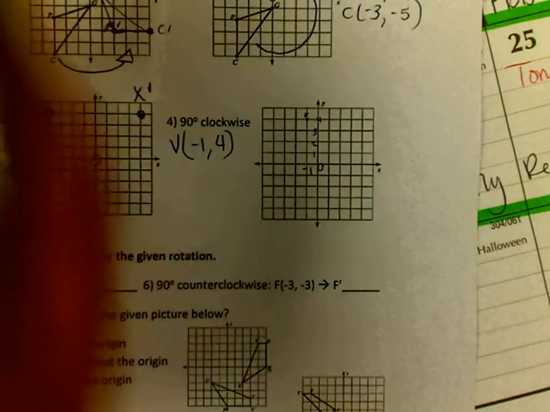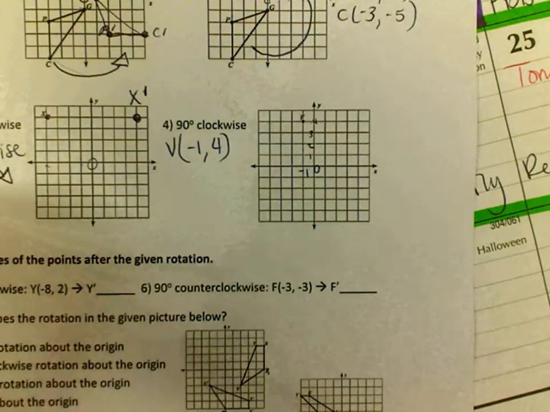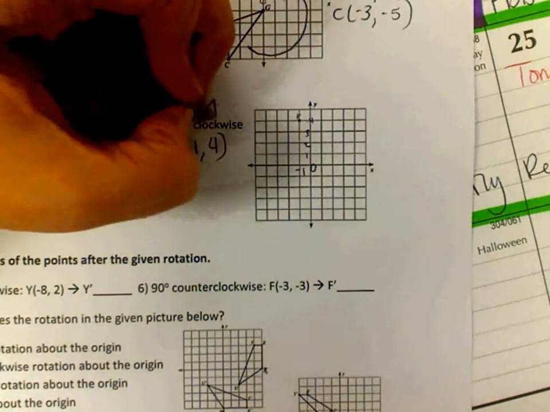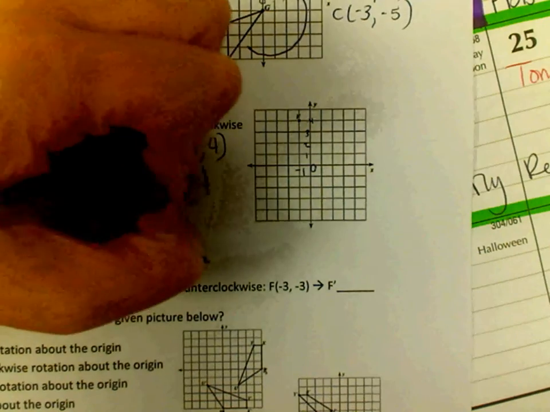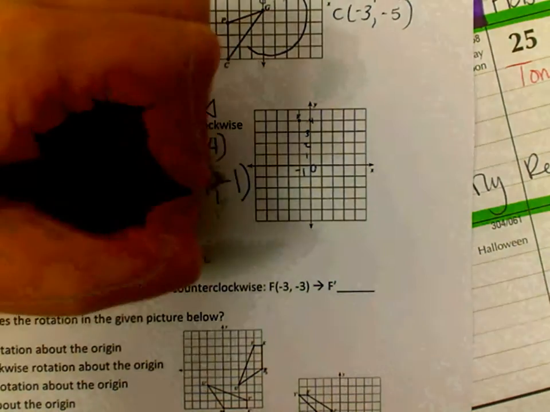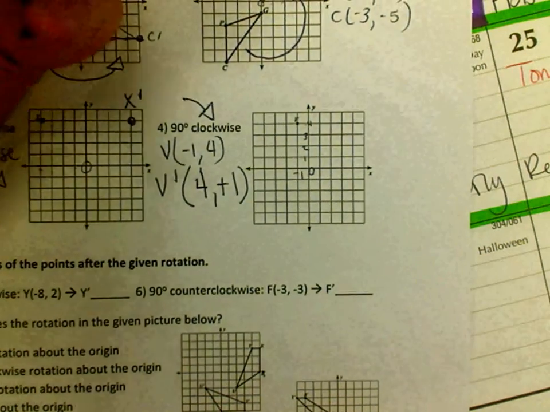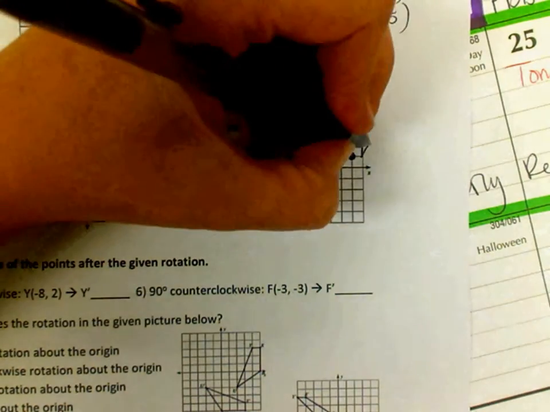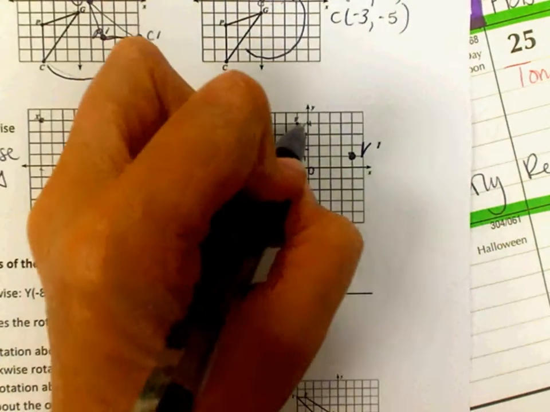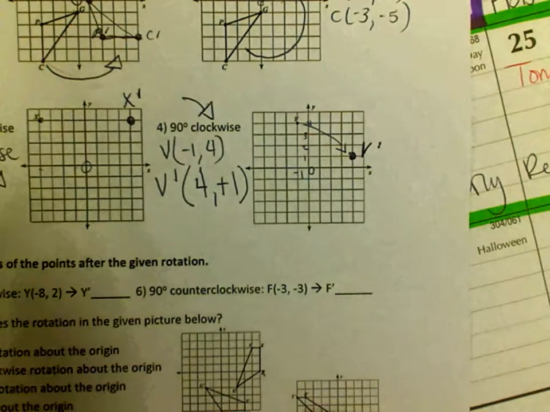90 degrees clockwise rotation, just like the last one. X and Y switch places, and you change the sign of the one on the right. So 4, -1, change it to +1. And that is right here. Yep, so it went 90 degrees to the right, clockwise.